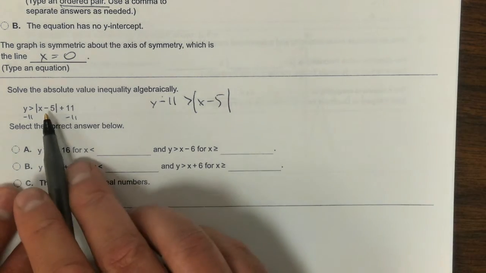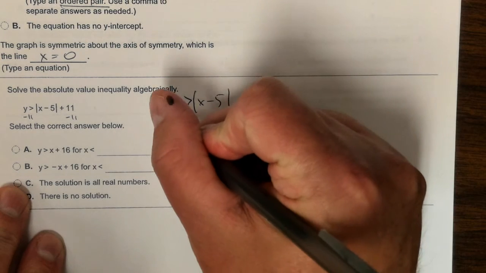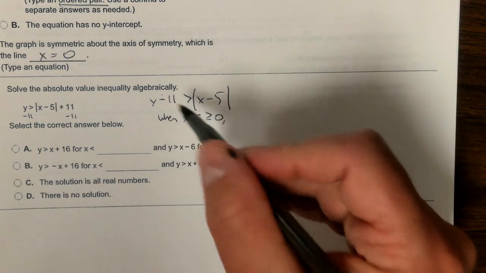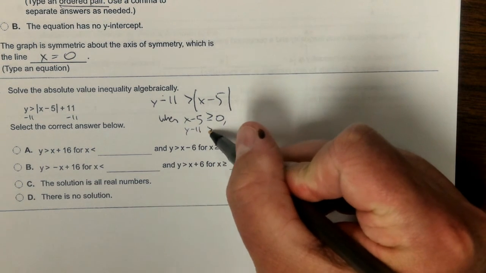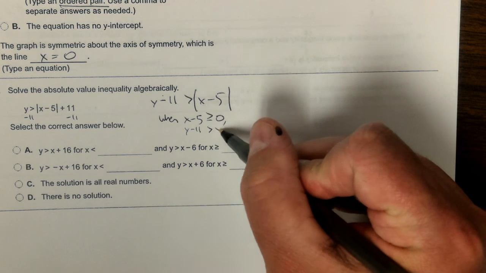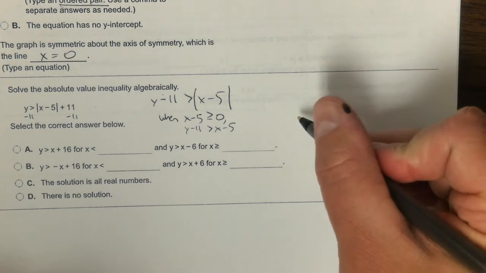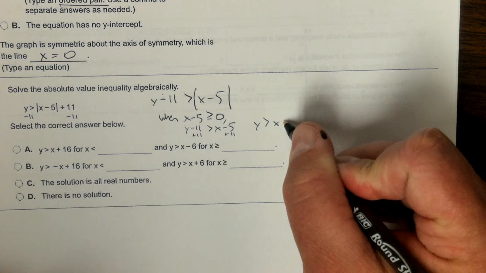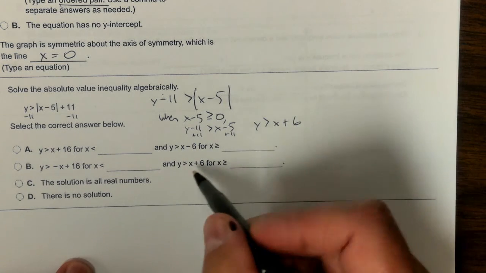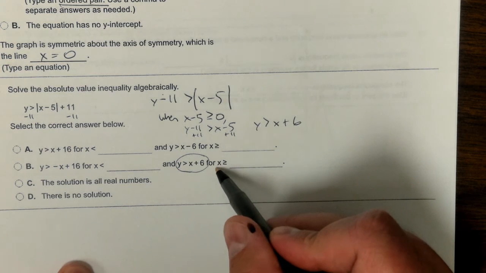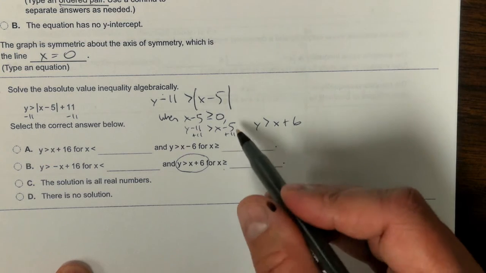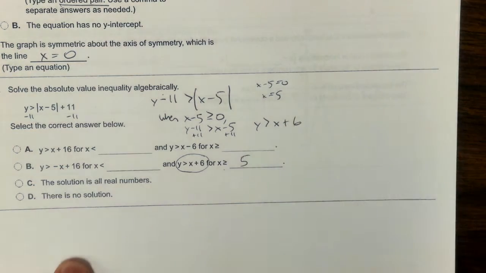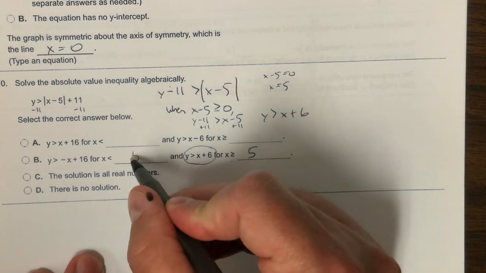Okay, so on this one, because it's x minus 5, we need to say when x minus 5 is greater than or equal to 0, then we have y minus 11 greater than x minus 5. And then we want to add 11 to both sides, so we get y greater than x plus 6. So that's this one. And this is for greater than or equal to, since we have x minus 5 equal to 0, this would be x equal 5. Like that. And so then we'd put the same number here.